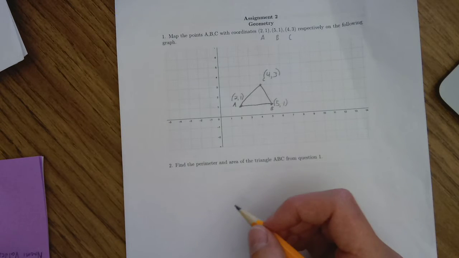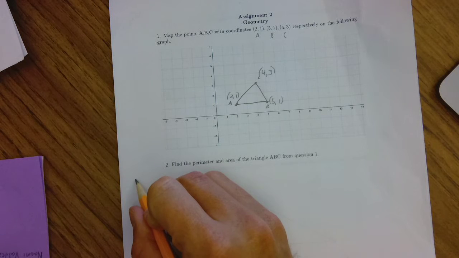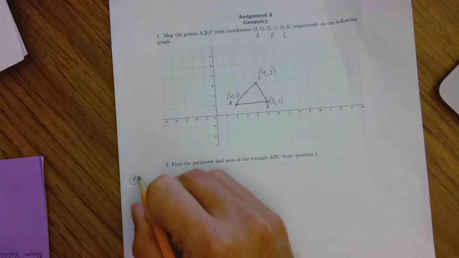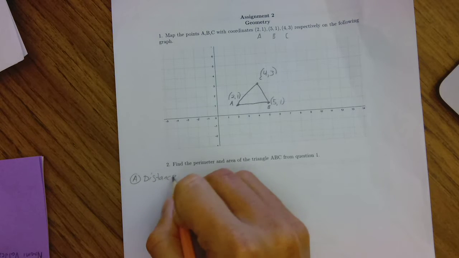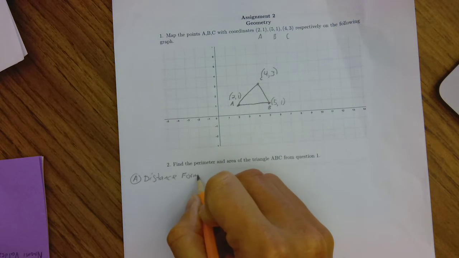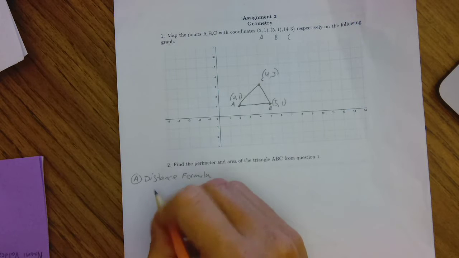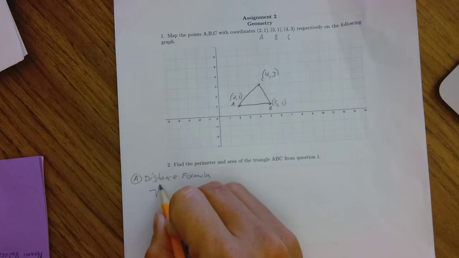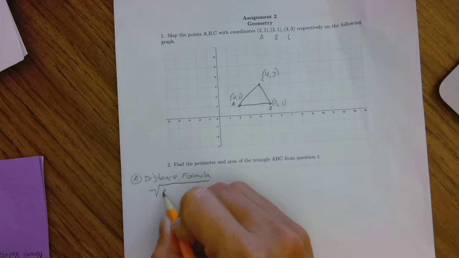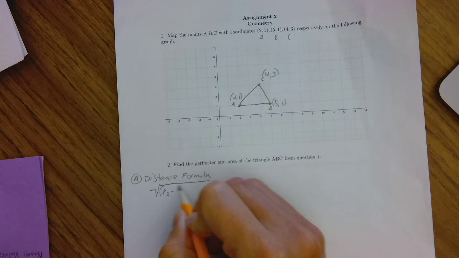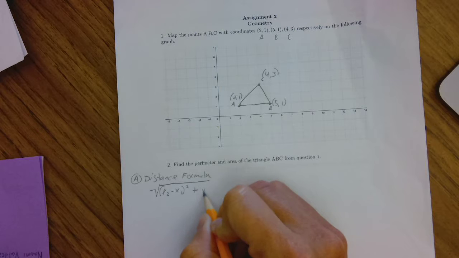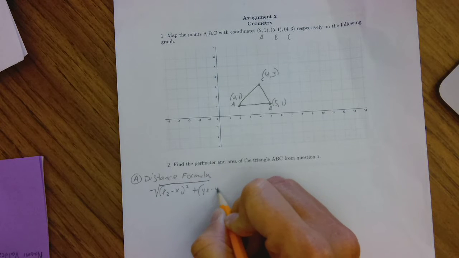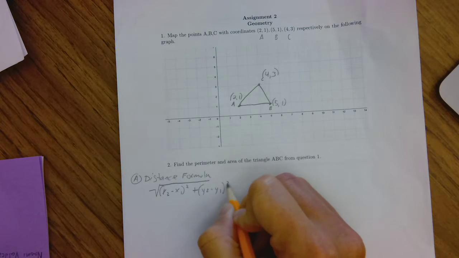So let's do it for AC first. First, it's the distance formula, and the distance formula is the square root of x2 minus x1 squared plus y2 minus y1 squared.